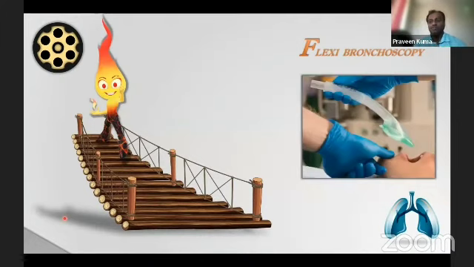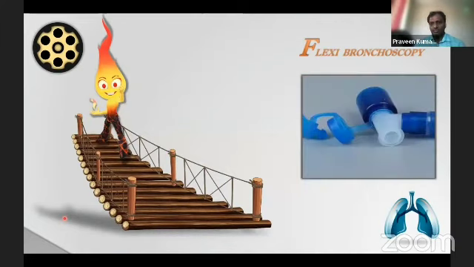So for flexible bronchoscopy, we use a second generation supraglottic airway device like i-gel with the tracheal mount and a laparoscopic port cap to minimize the leak around the fiber optic scope.